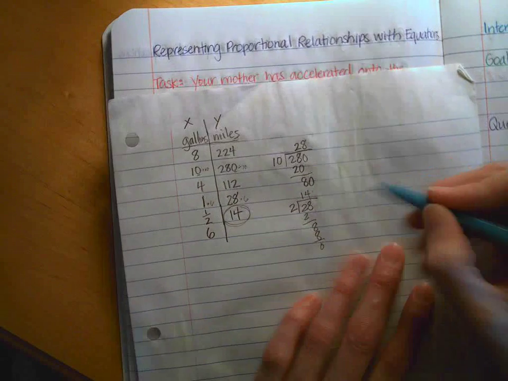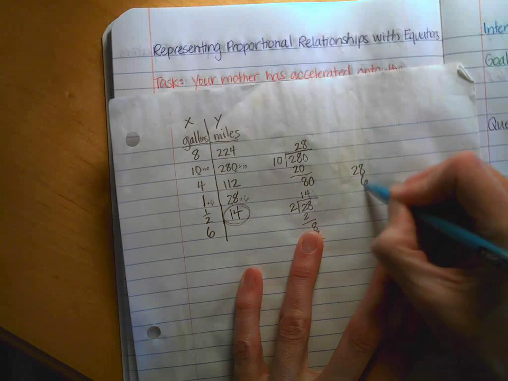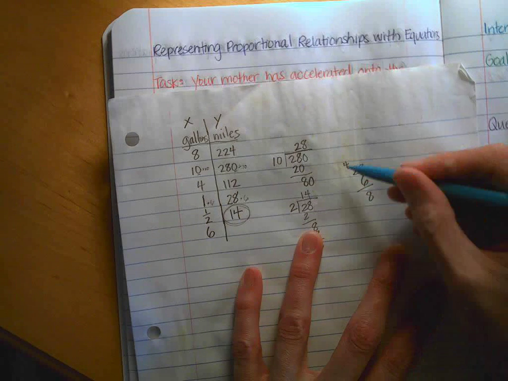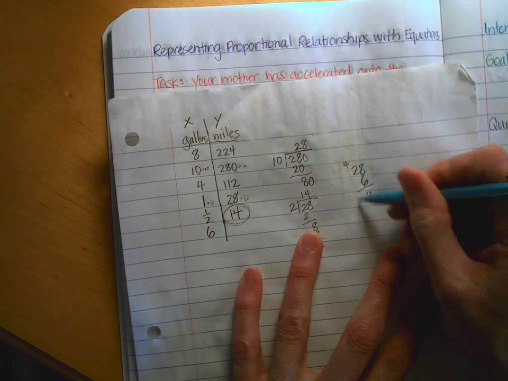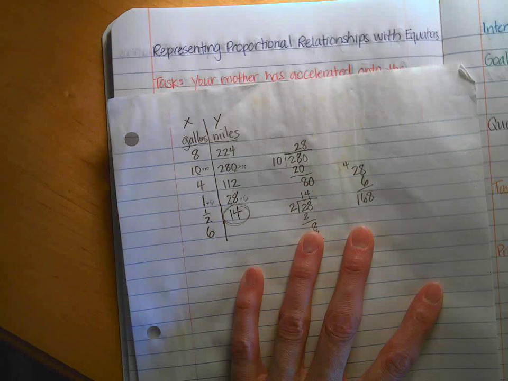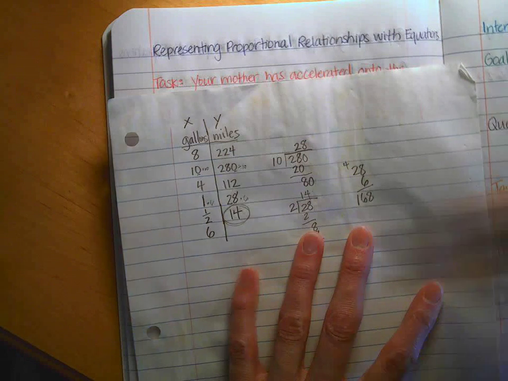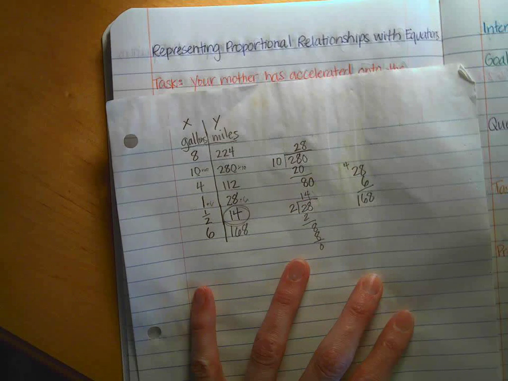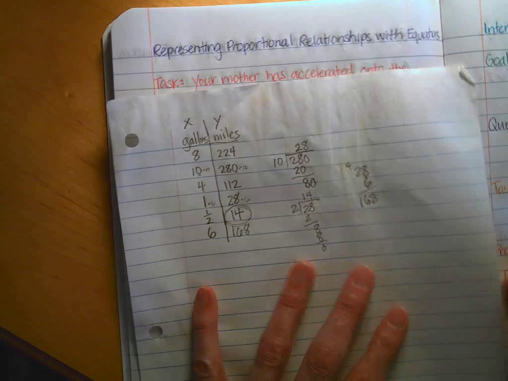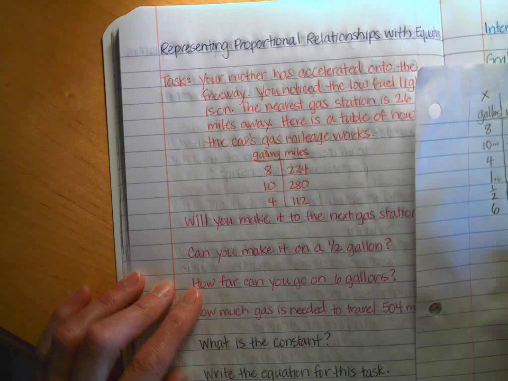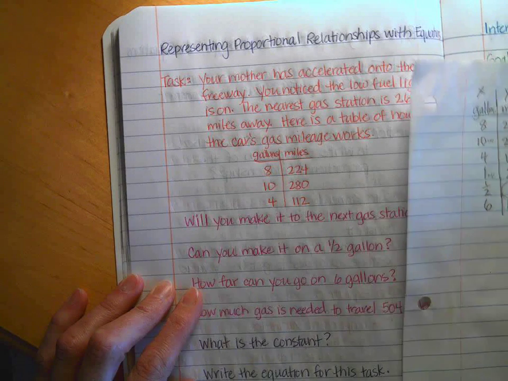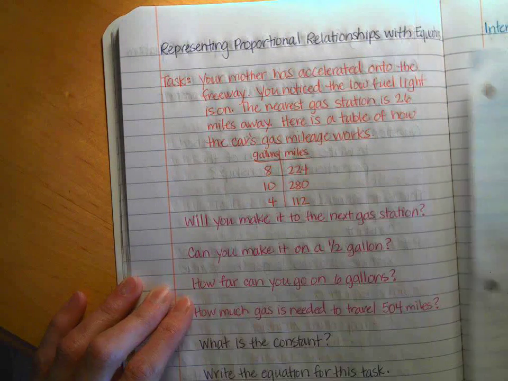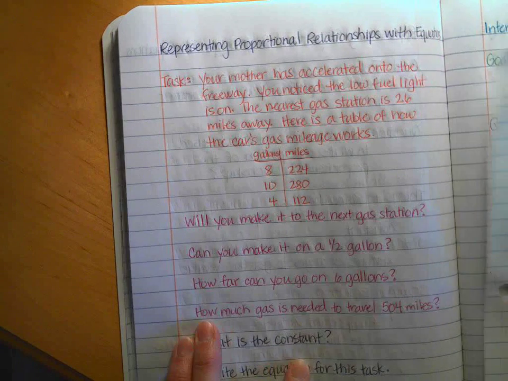What you do to one side, you have to do to the other. So we're going to take 28 times 6. Regroup the 4. 6 times 2 is 12, 13, 14, 15, 16. So how many miles can we travel on 6 gallons of gas? We can travel 168 miles. Boys and girls, I'm hoping that by these questions, you are becoming very comfortable with using the ratio table to help find out the answers to different questions.